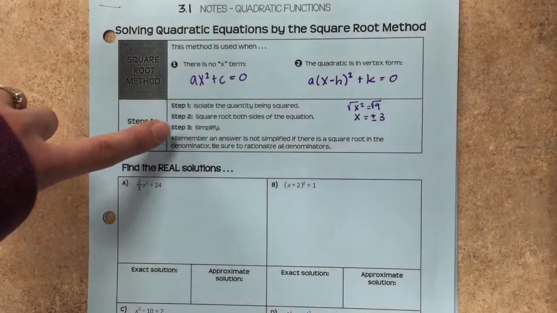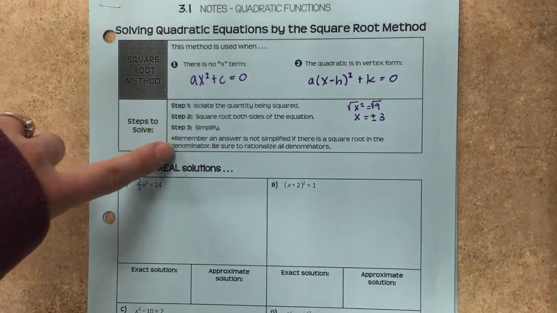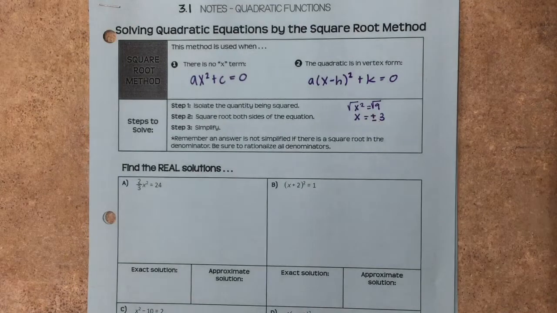Remember, an answer is not simplified if there's a square root in the denominator, so be sure to rationalize denominators. Also simplify your fractions if you have them. So this is where some of those skills that we did in Unit 1 will come into play.